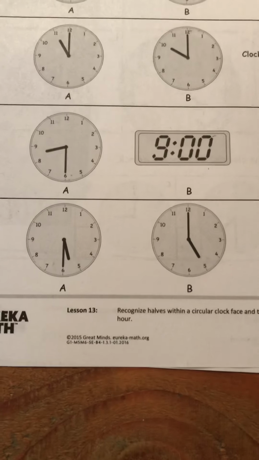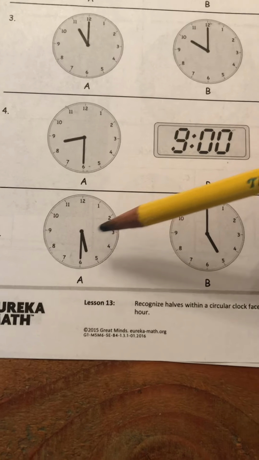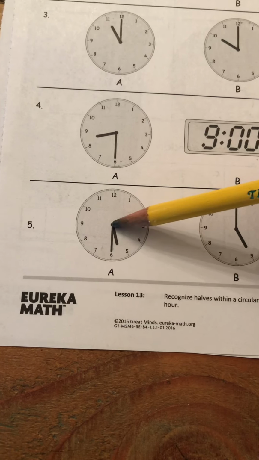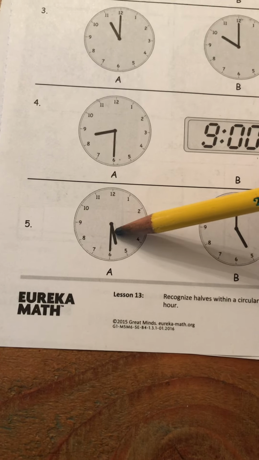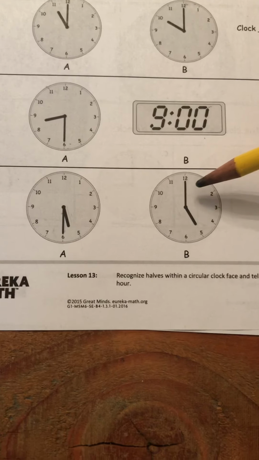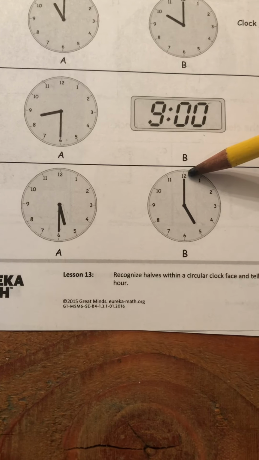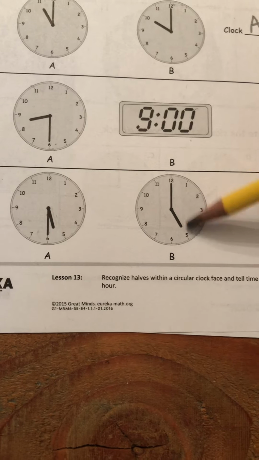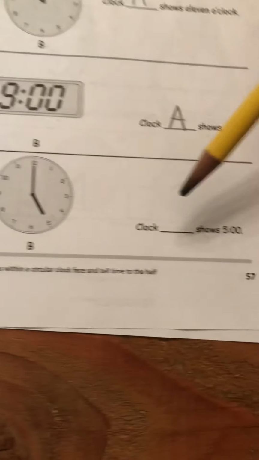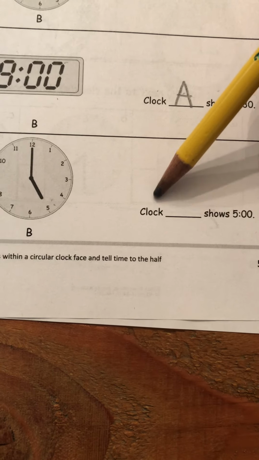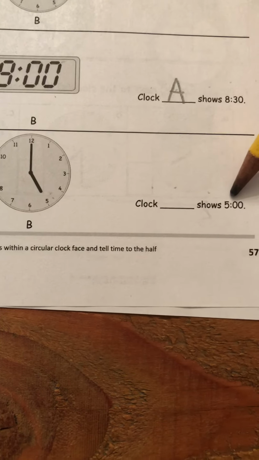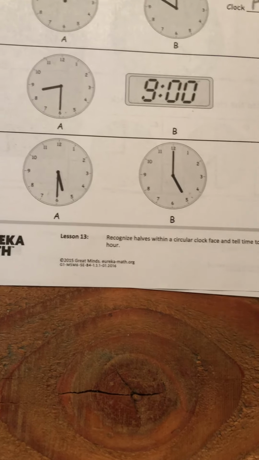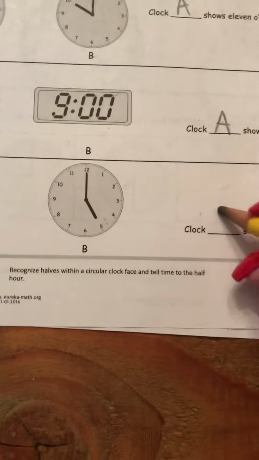The last one on this page, we have clock A and it reads with the minute hand on the 6, so we know it's 30. The short hand is just past the 5, so it's 5:30. And clock B has the long hand or the minute hand on the 12. And the hour hand is pointing to the 5, so that one says 5 o'clock. So let's read what the question is. Clock blank shows 5 o'clock. Which one shows it? Write it down. A or B? Good, you should have written down B.